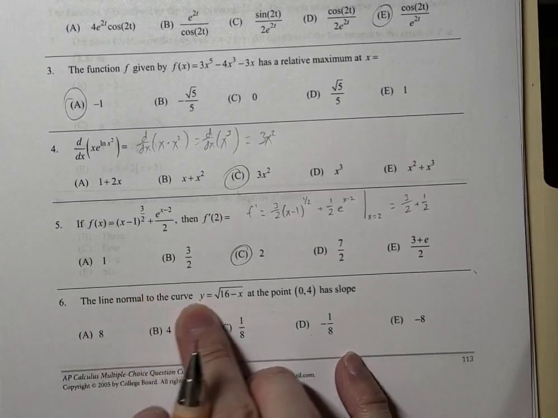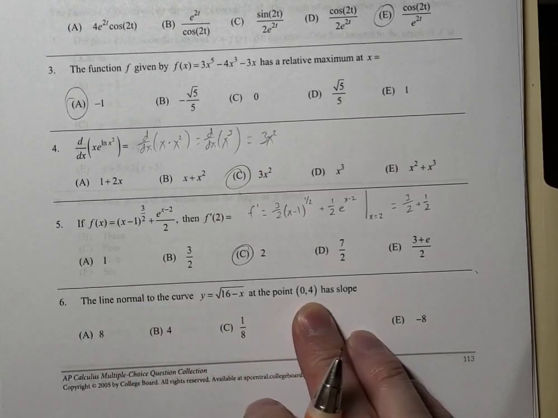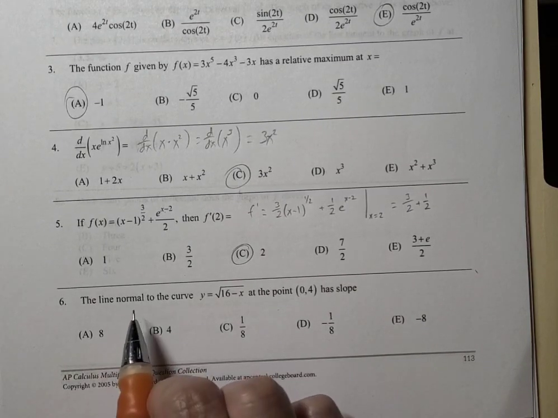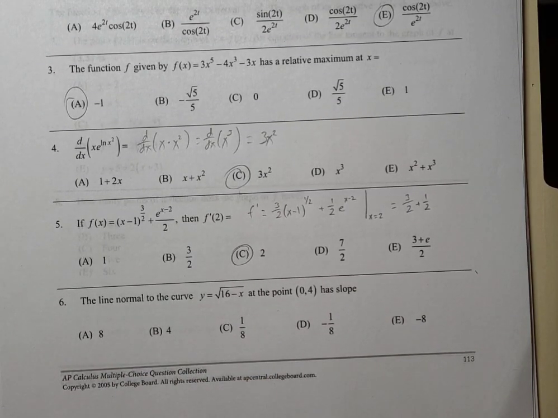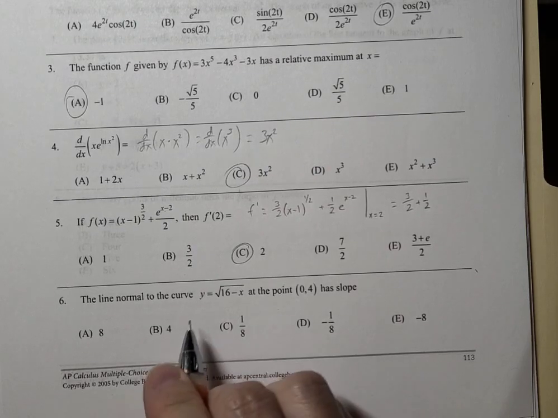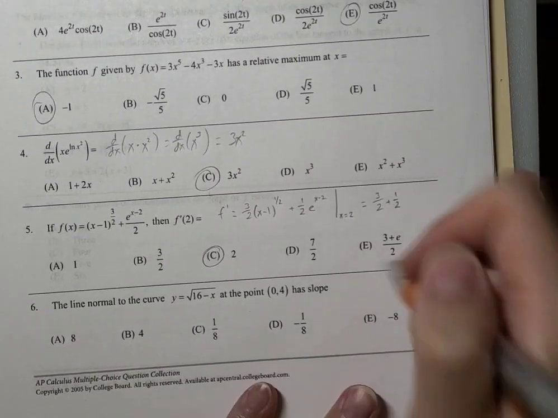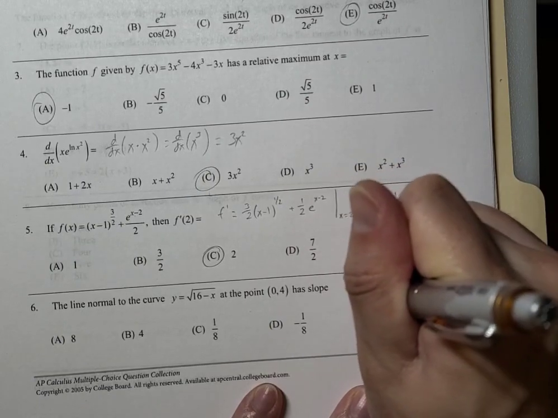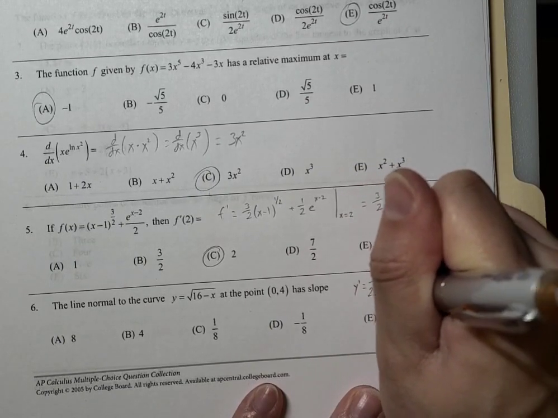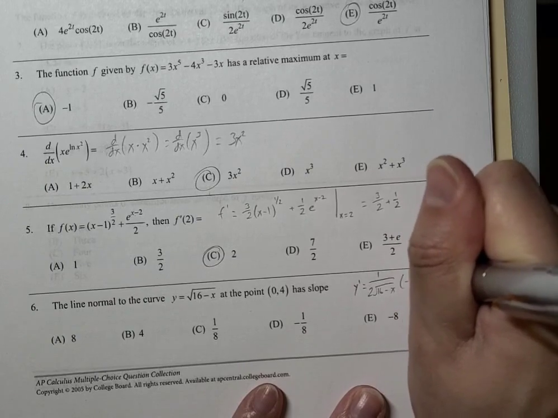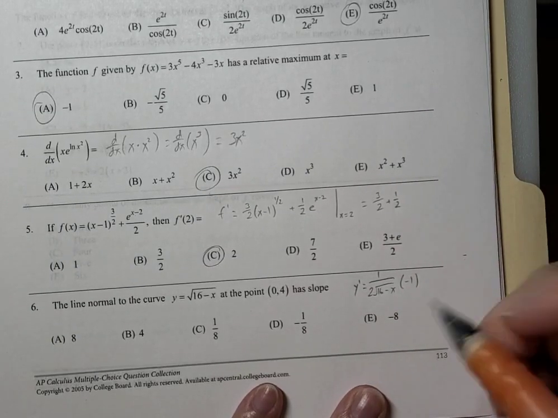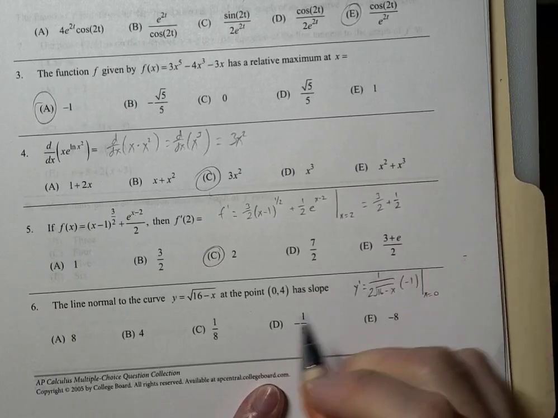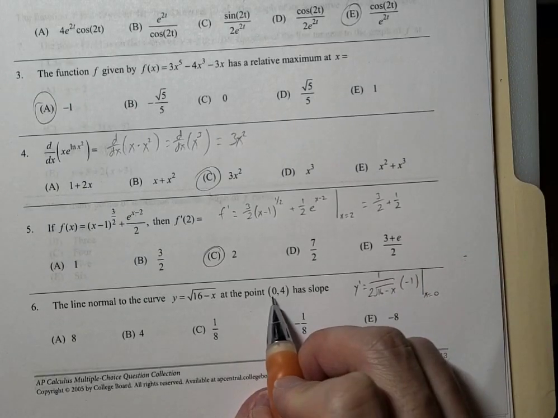The line normal to the curve at the point (0, 4) has slope what? Okay, so the normal line is perpendicular to the tangent line. The slope of the tangent line, that's the derivative. So let's find the derivative of this guy. y prime is 1 over 2 root 16 minus x, times negative 1 by the chain rule. So we want to evaluate this at x is equal to 0. That's where this point is.